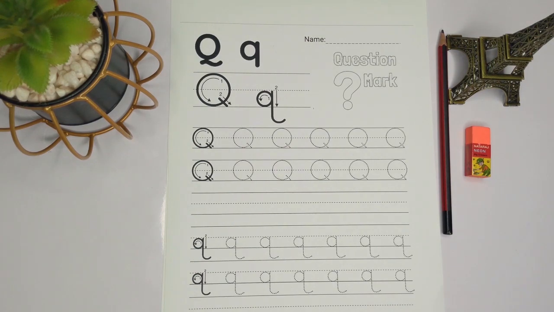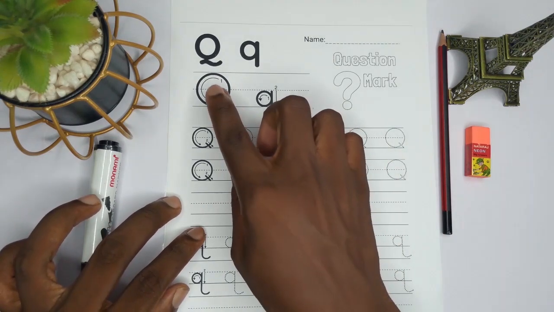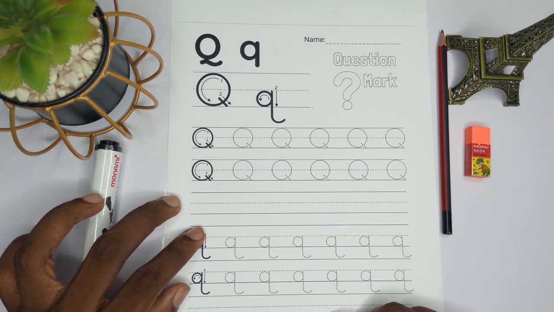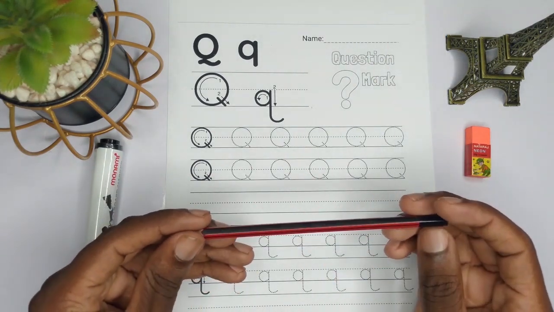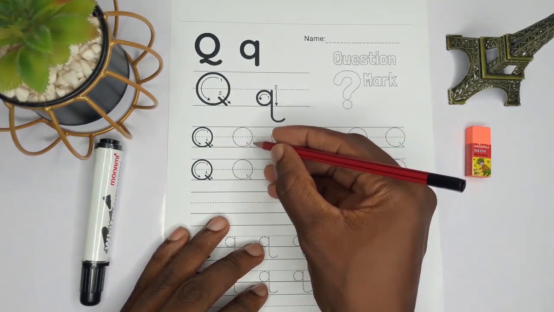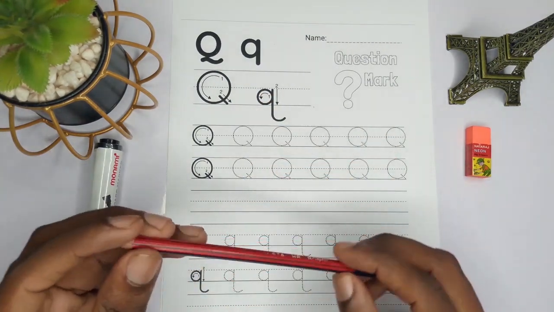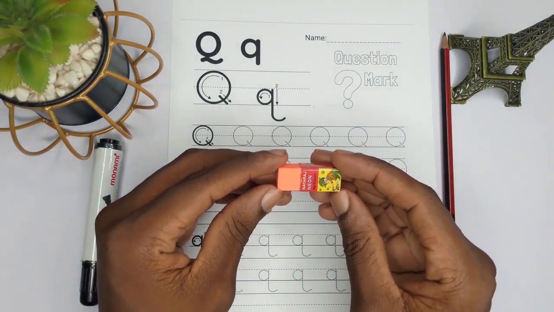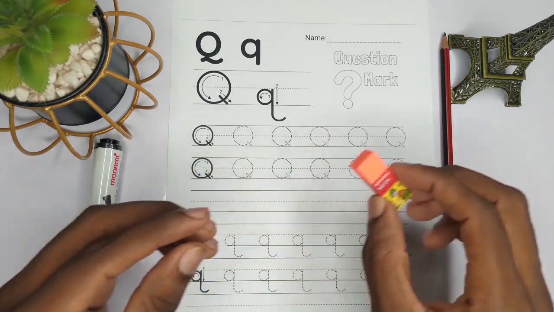In today's video, we want to learn how to write or trace the alphabet Q in the English language. Now, for us to do this, we need some writing tools. So we will be using a pencil for this example. The pencils are to help us trace the guidelines that we have over here so that we practice our writing skills. And in case we make a mistake, we need an eraser to clean the mistake. Any eraser at all will do.